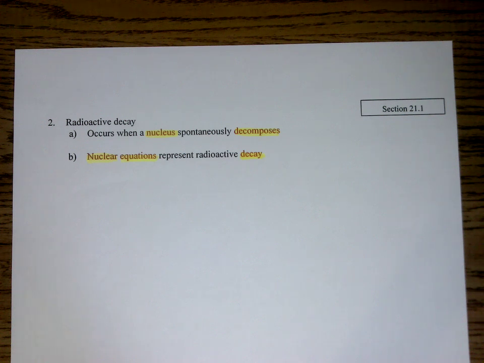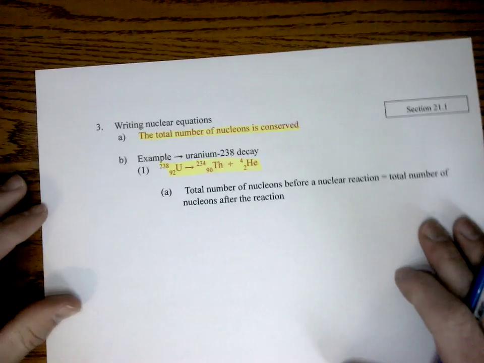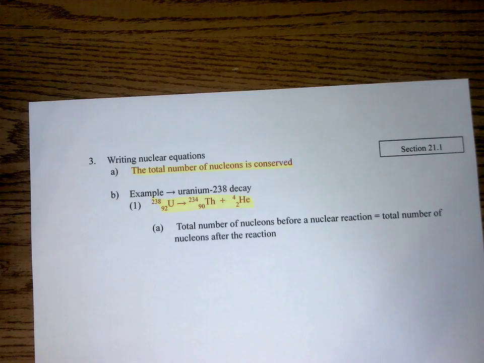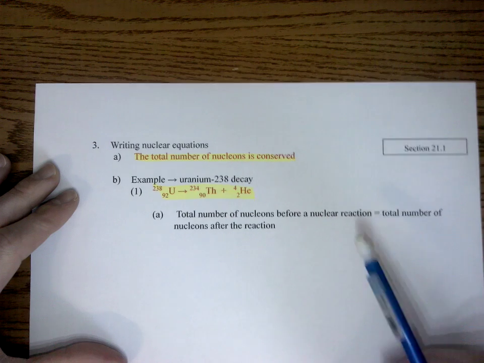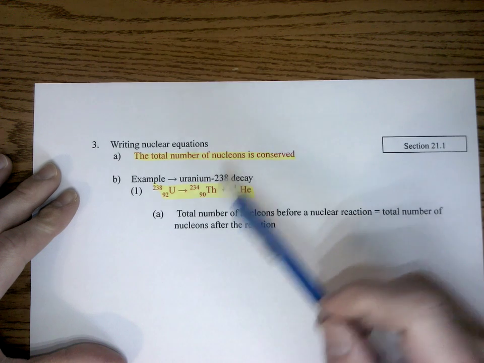What do we have in the nucleus? And ultimately, what do we have as the element that we're working with? So we get to writing nuclear equations. Again, it sounds complicated, but it's really just basic mathematics, tracking what happens in the nucleus of that particular item.